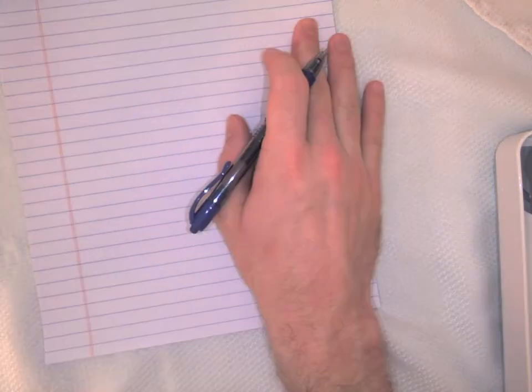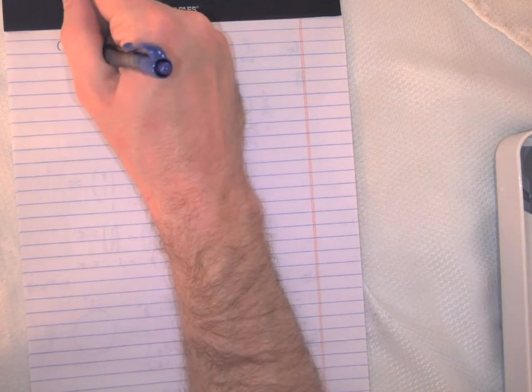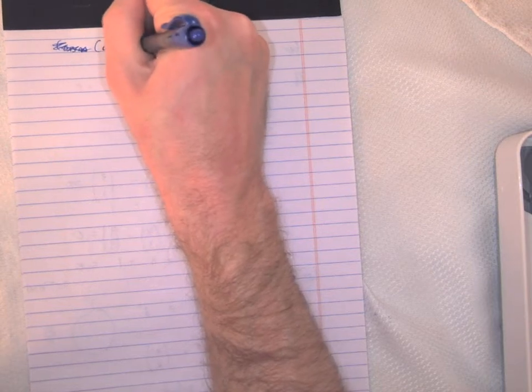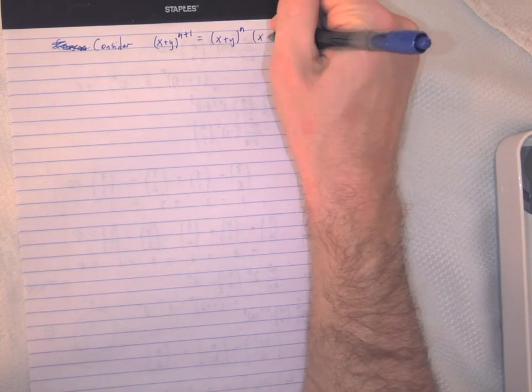Another way to think about this is to go back to polynomials. And remember that the binomial coefficient is giving you the coefficients of powers of binomials. So consider x plus y to the n plus 1, which is going to be equal to, and I'm going to write it as, x plus y to the n times x plus y.